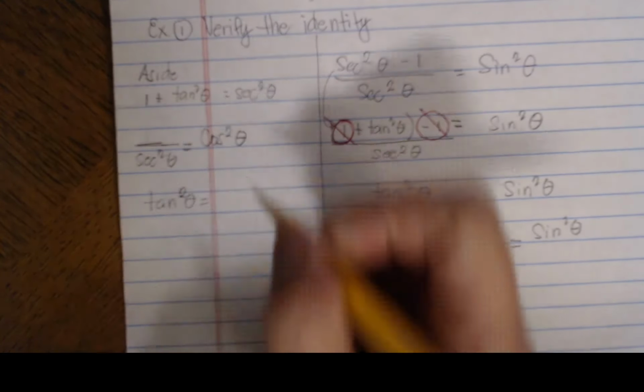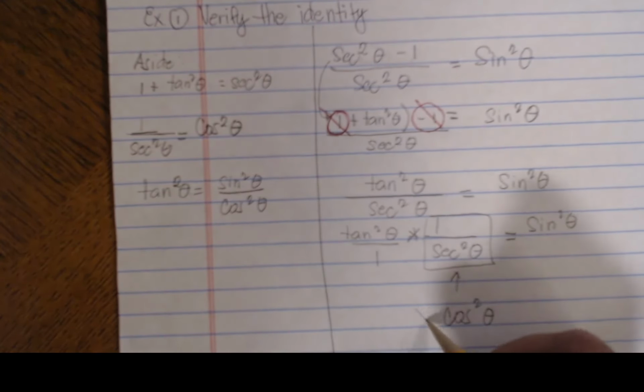This part is now cosine squared theta. And that will be multiplied by this. Tangent squared theta over 1 is tangent squared. So I'm going to use this equivalent identity right here.